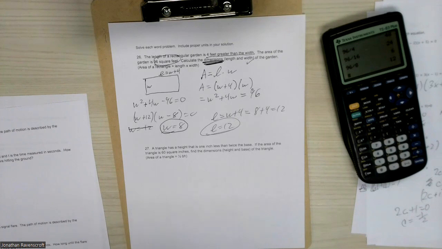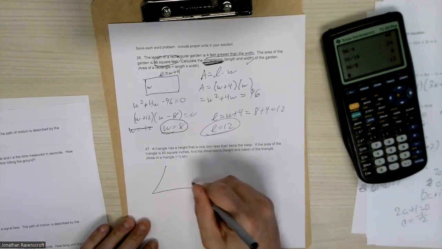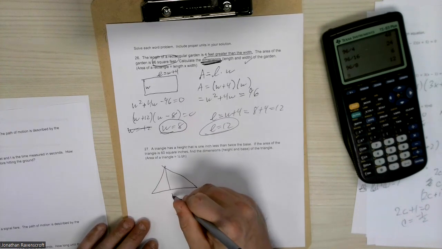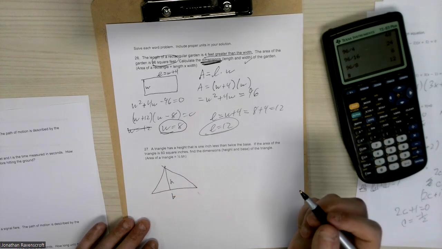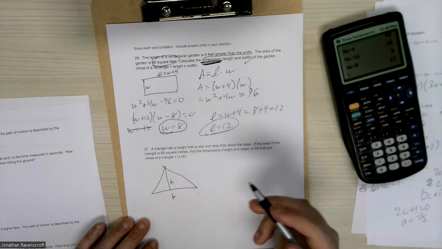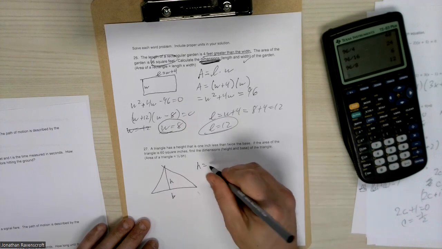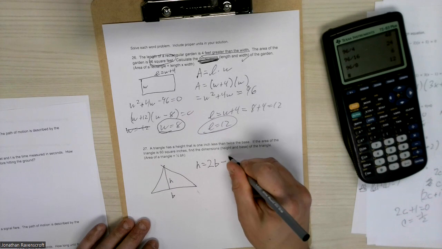Same kind of principle for question 27. We're doing the area of a triangle. Triangle has base and height. Triangle has a height that is 1 inch less than twice the base. The height is 1 inch less than twice the base. So that's 2b minus 1.